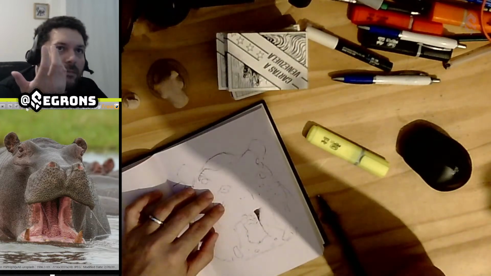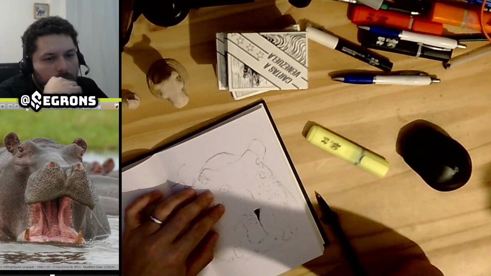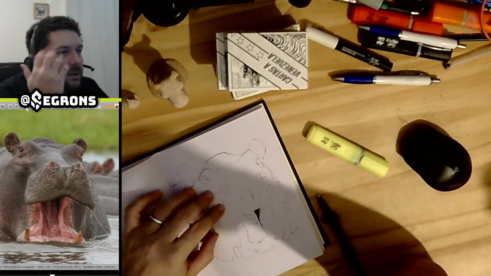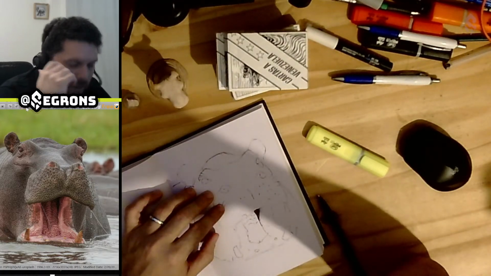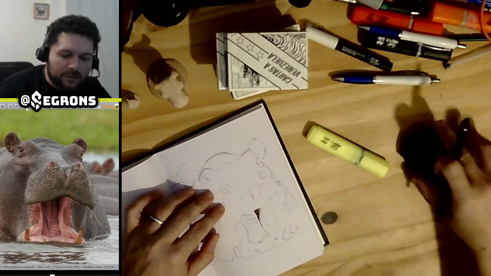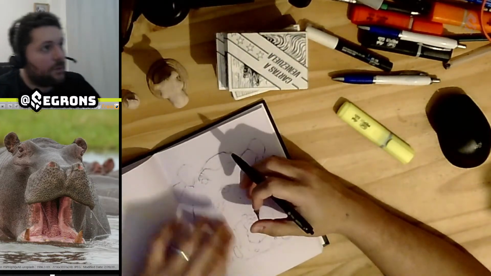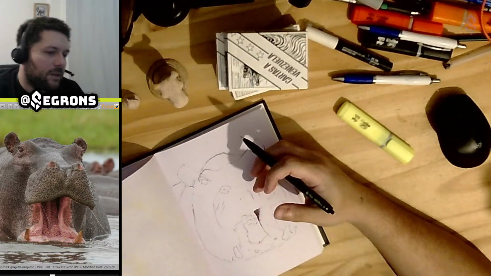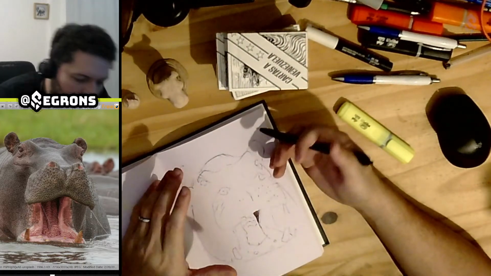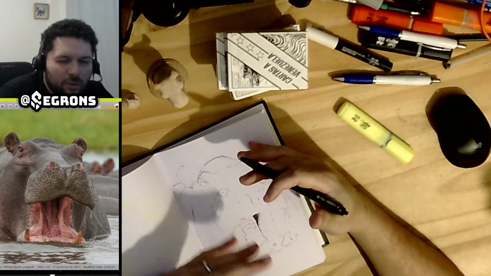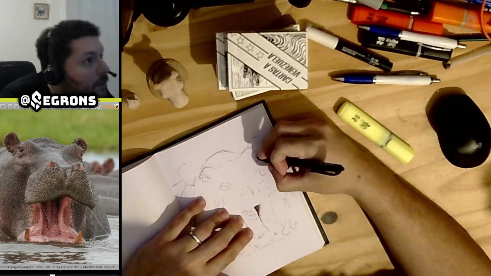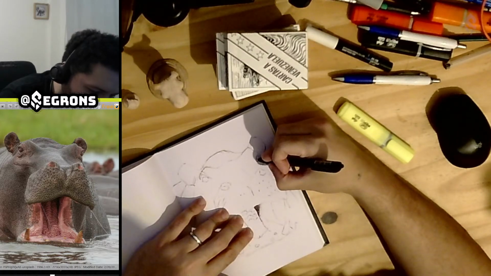If you mess up the eye, you might have to start over or fix it. But in reality, a lot of people start by focusing on the eyes, because once you get that right, the rest of the image should go well if you know what you're doing, if it makes sense.